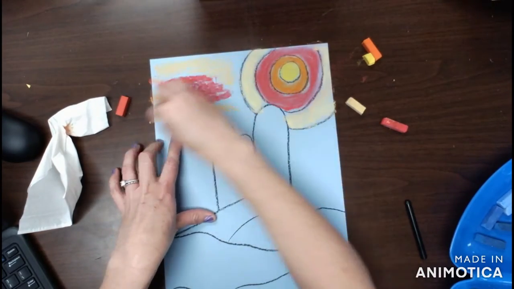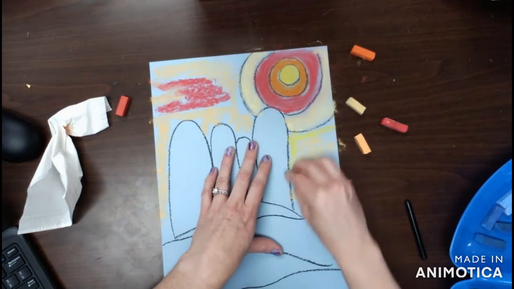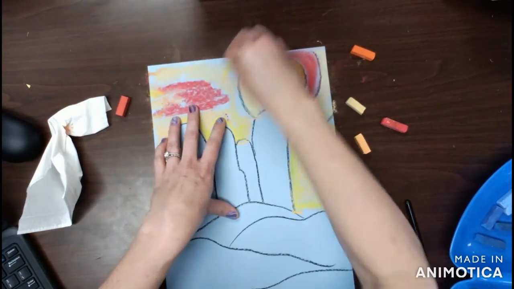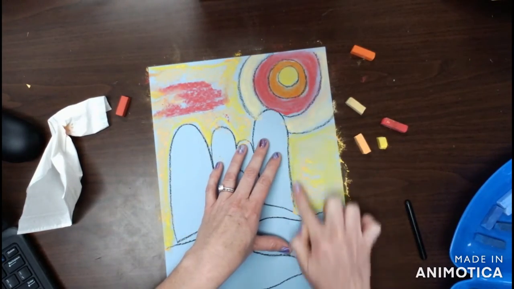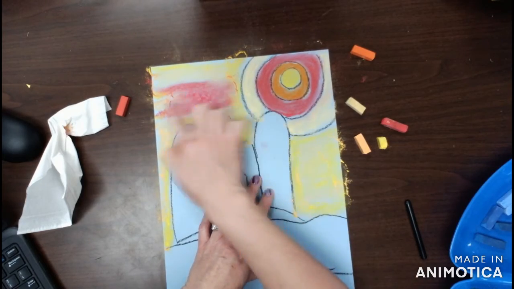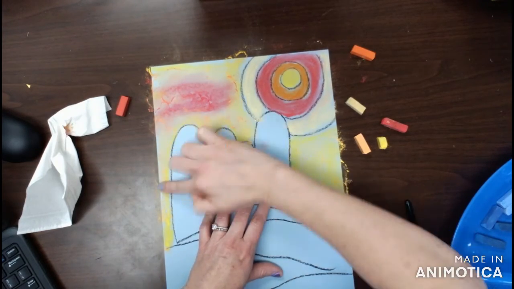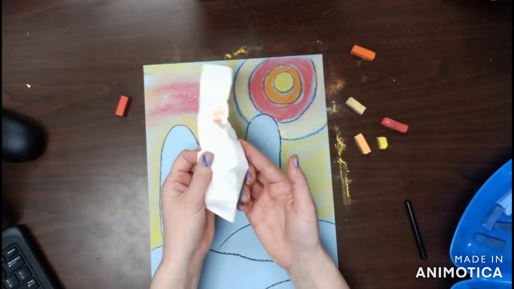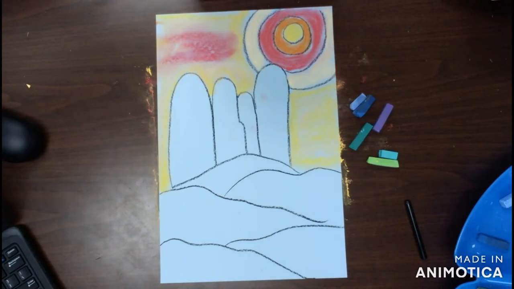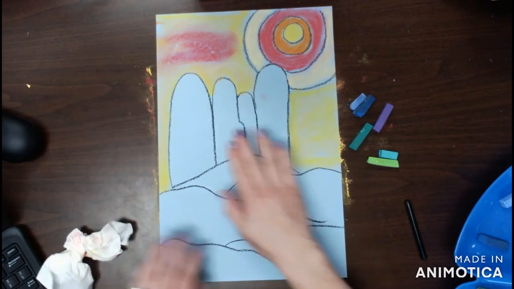Continue adding your chalk pastels into the background, including the sky, and make sure you go behind the trees down to the horizon line, or where the sky and the land touch. Make sure you're using your finger to blend that in and tap any extra chalk off onto your table.